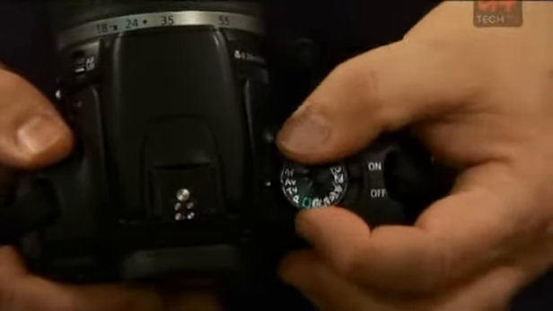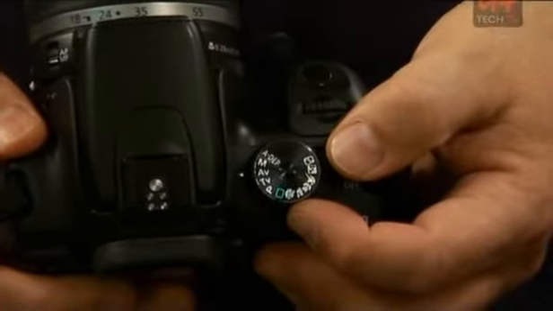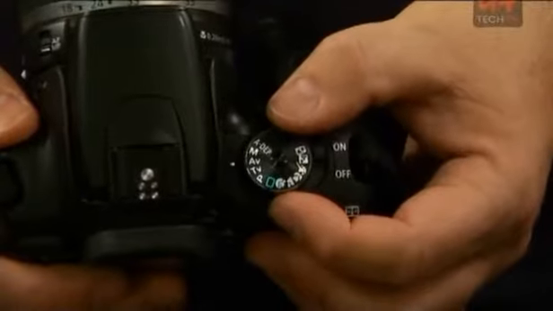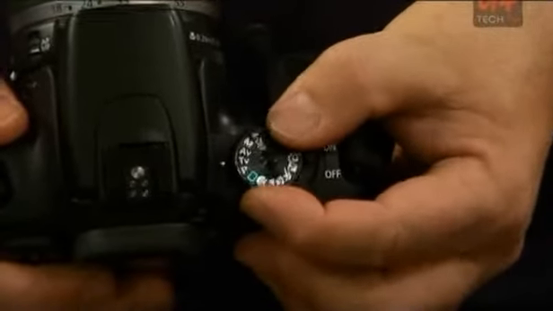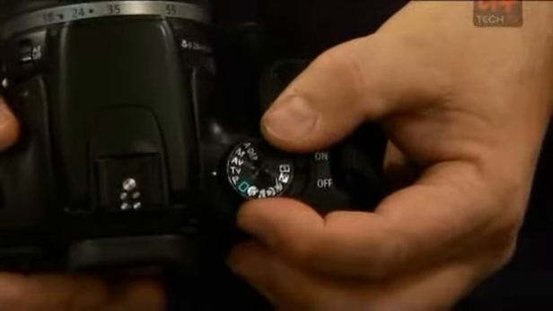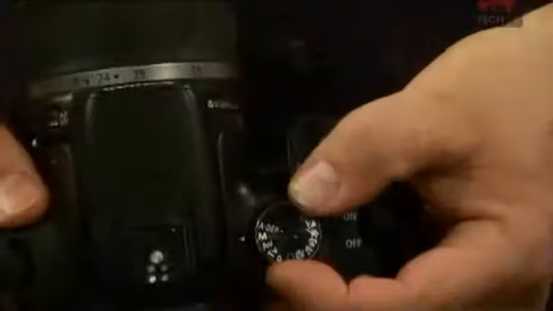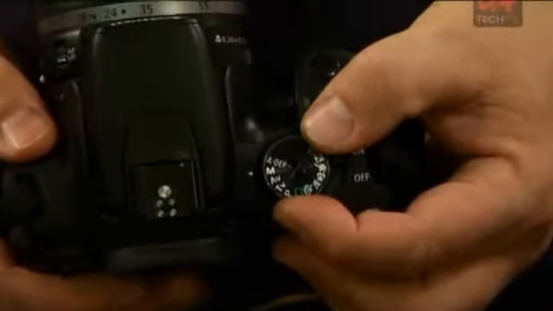There's the A, which is aperture priority mode. Now the aperture is the opening in your lens, and you can adjust how wide or how narrow it is for different effects. On this one it's T, but on many others it's S, and that's shutter priority mode. So you can adjust how fast your shutter fires, either leaving it open for a long time or very instantaneously. And then, of course, there's fully manual mode, M, on many of these cameras, where you're in charge of everything, including focusing and light.